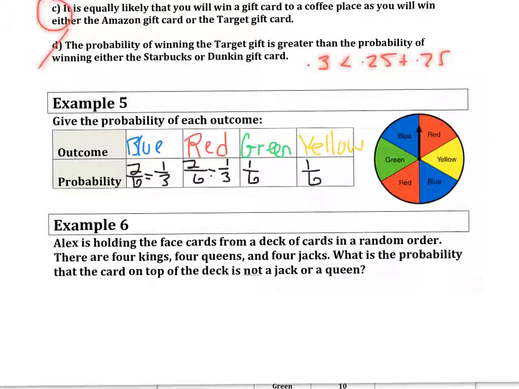Okay, in example 6, Alex is holding the face cards from a deck of cards in a random order. There are 4 kings, 4 queens, and 4 jacks. What is the probability that the card on the top of the deck is not a jack or a queen? For this event, if the probability we're looking for is not a jack or a queen, that's the same as thinking of the probability that it is a king.